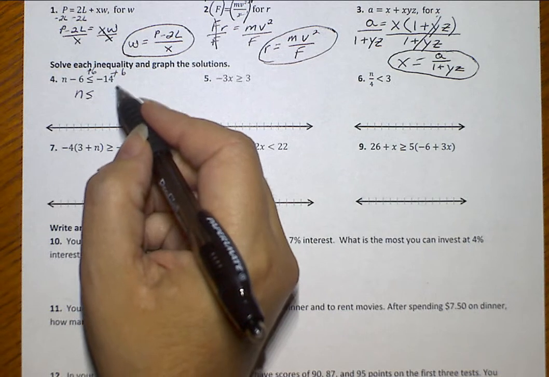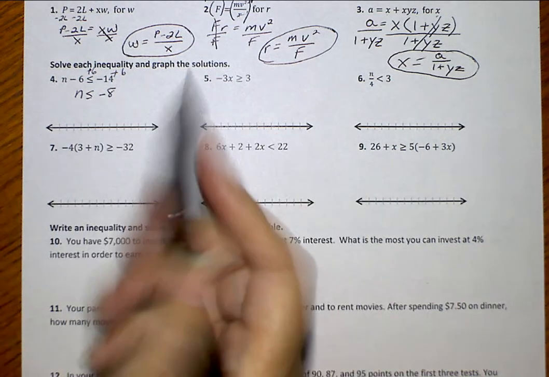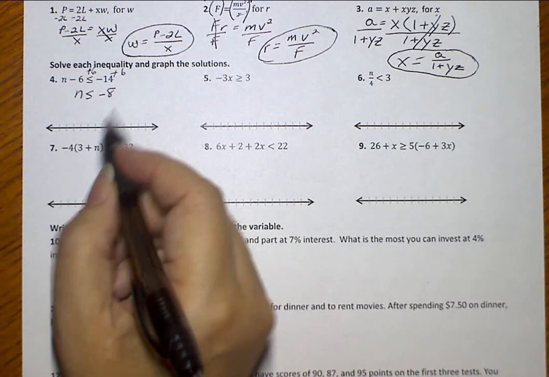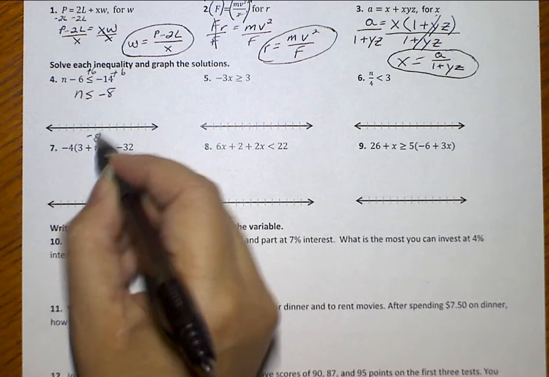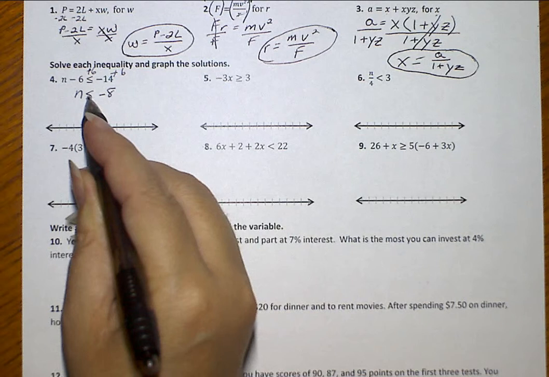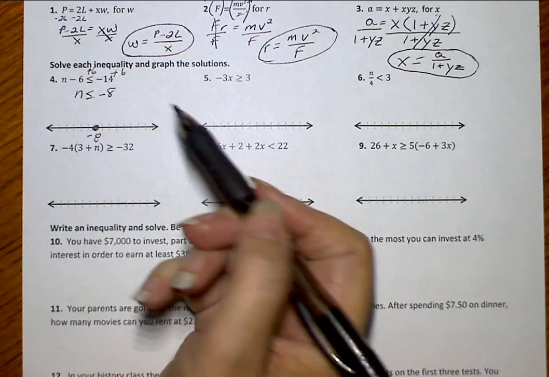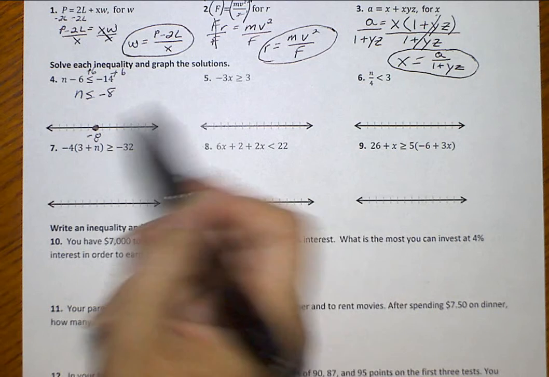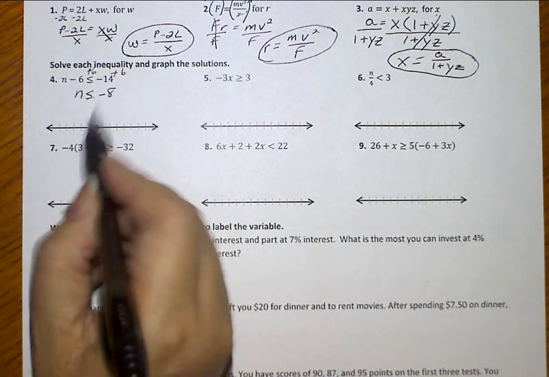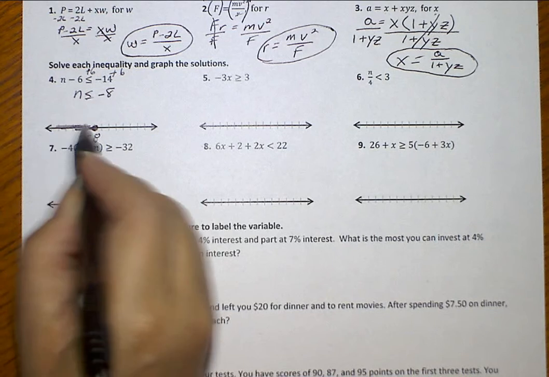Right, negative 8. Now, right here, if this was negative 8, is this open or closed? Closed because of the equal to. So it's closed. And which way do we shade? Yes, to the left, the way this is pointed. As long as your variable is on the left-hand side, you can shade the way it's pointing.